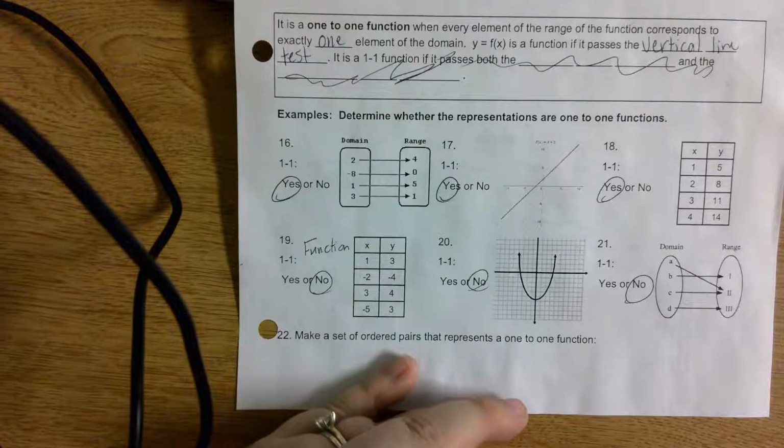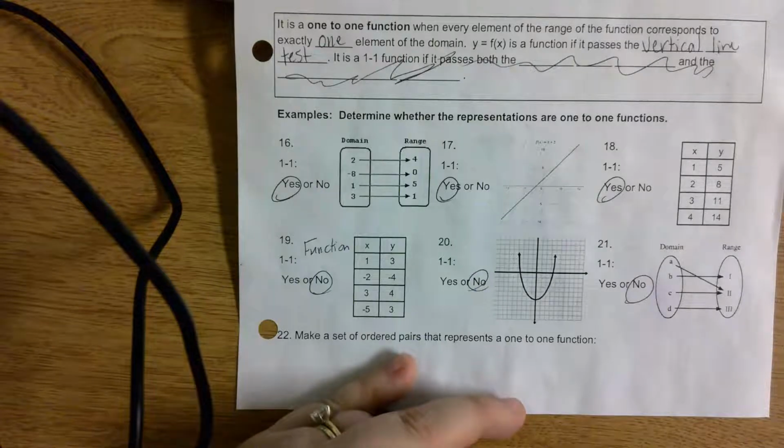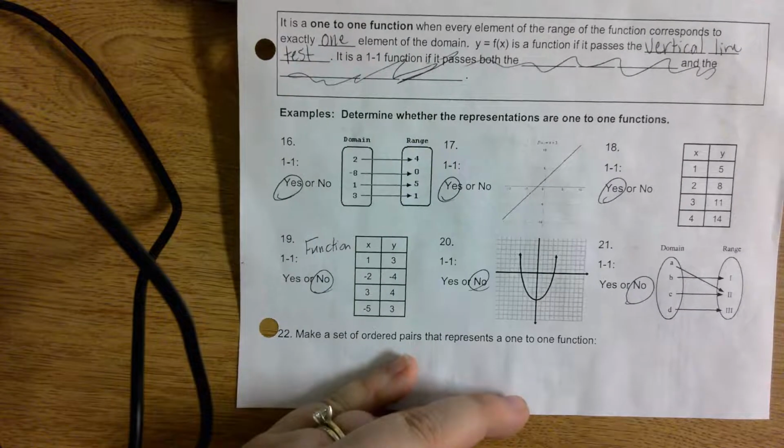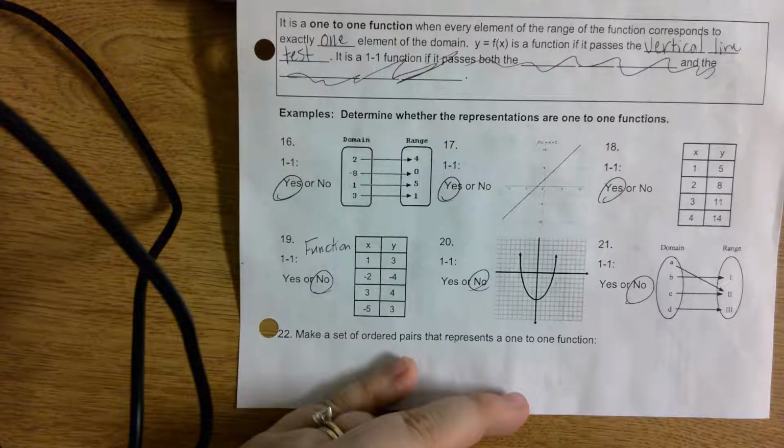All right, so this one is a one-to-one because each domain goes to one range. This is a one-to-one because it passes the vertical line test, so it is a function. And then every domain has its own range. Our table here, 1, 2, 3, 4, 5, 8, 11, 14, nothing repeats, thus it is a one-to-one and a function. Down here, it's a function because we have 1, -2, 3, and -5.